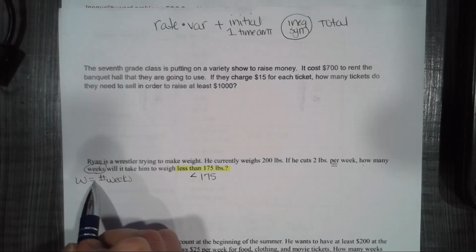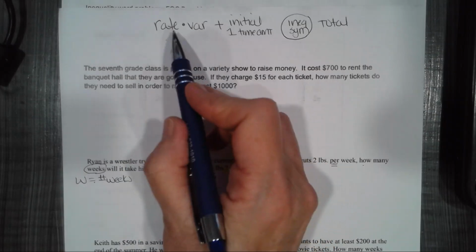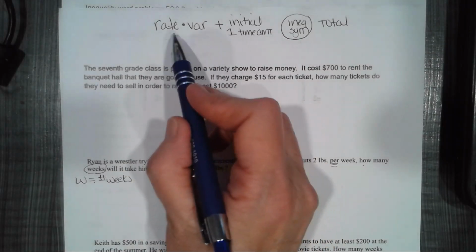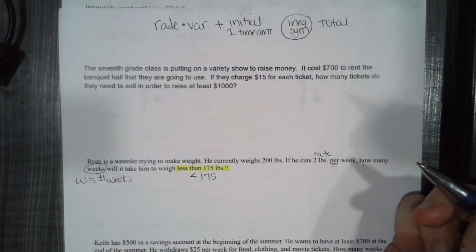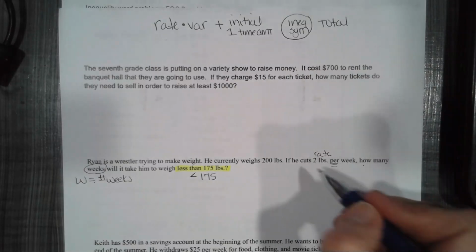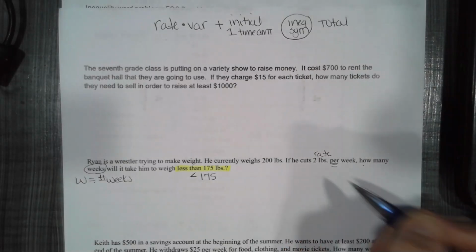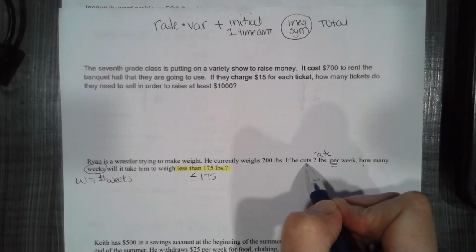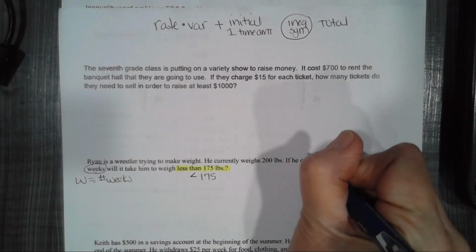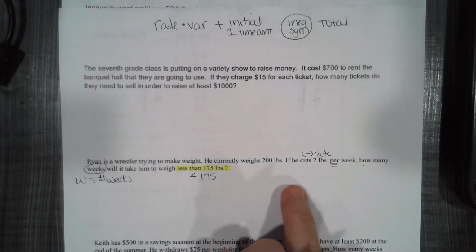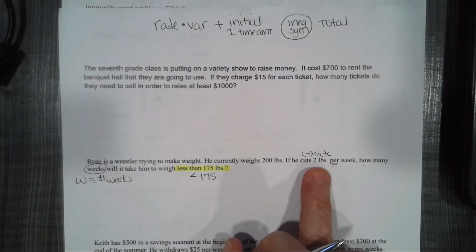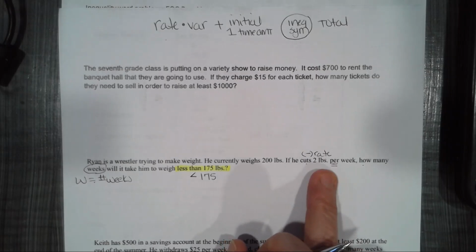Your variable is weeks, so per week and weeks go together. So this is my rate, okay? Now, there's something else funny about this. He is not adding pounds, he is cutting pounds. So your rate is going to be negative. Your rate is going to be negative because he is losing weight.